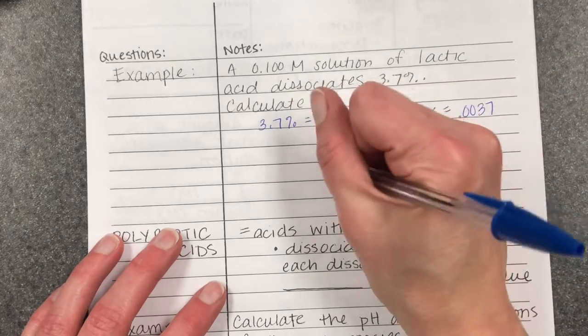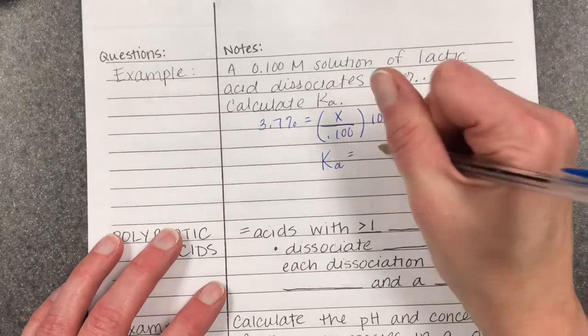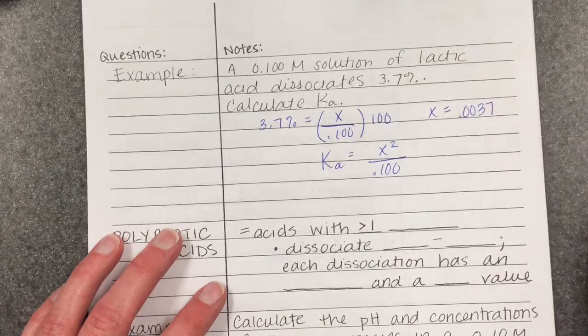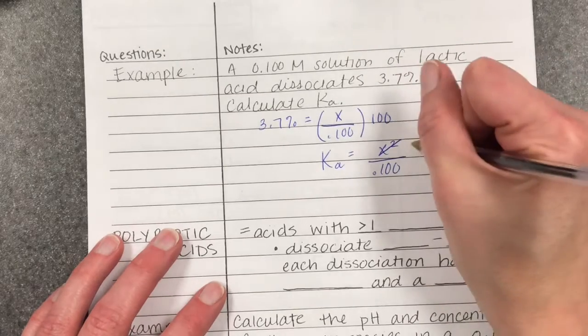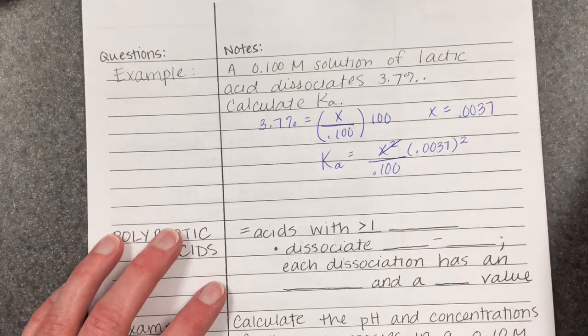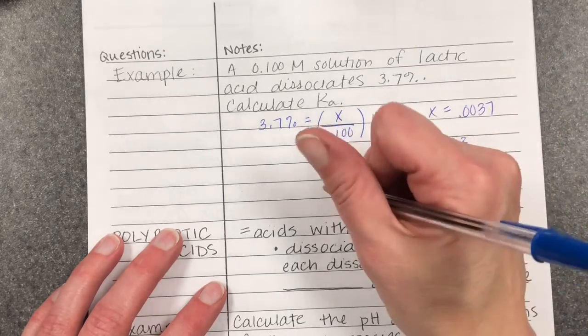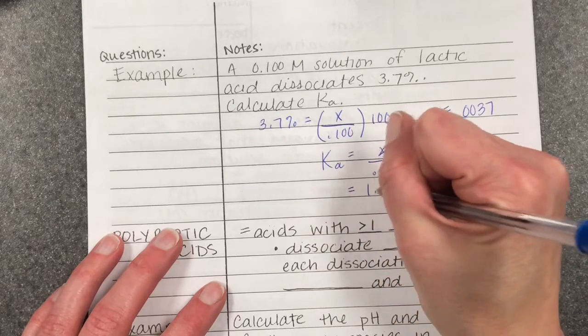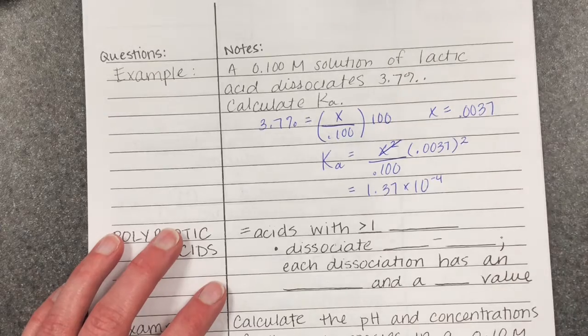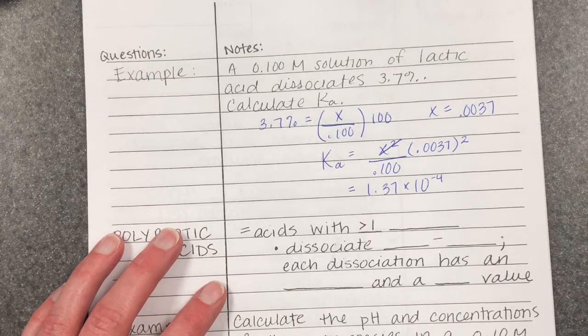So if I write my expression as Ka is equal to X squared over my initial concentration, I can substitute this with 0.0037 squared and solve for Ka. And so that turns out to be 1.37 times 10 to the negative fourth would be our value for Ka for lactic acid.